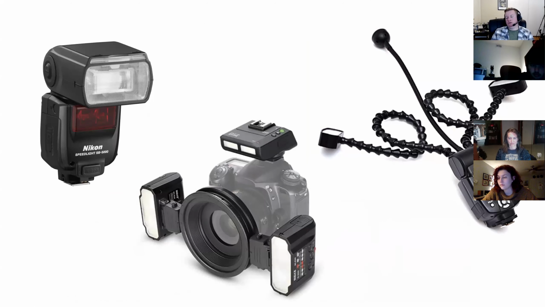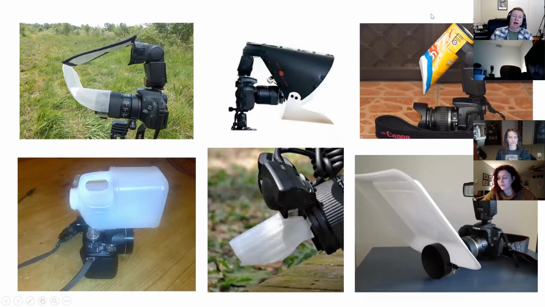Again, for SLRs, you can then add the lighting, which I would highly recommend with any of these options. The twin flashes give you some more flexibility. Although again, for a Yongnuo speed light, you can get that for like $70. These are maybe $200, $250. And again, it really helps if you spend time messing with your lighting options and trying to get the best diffusion that you can out of that.